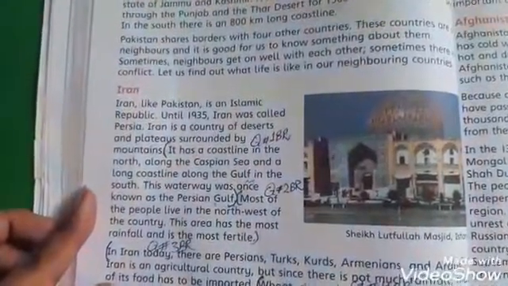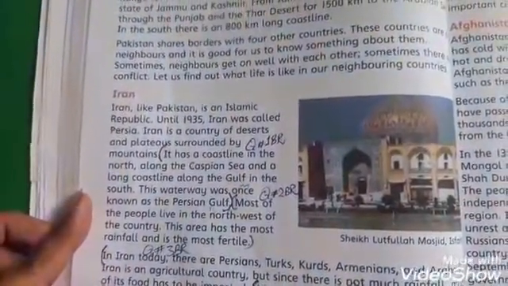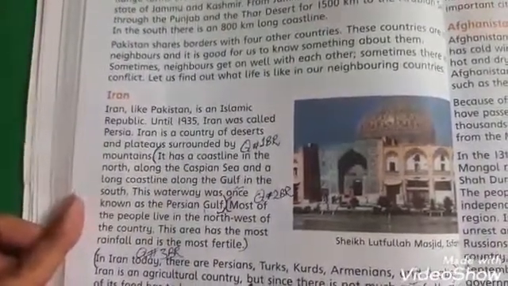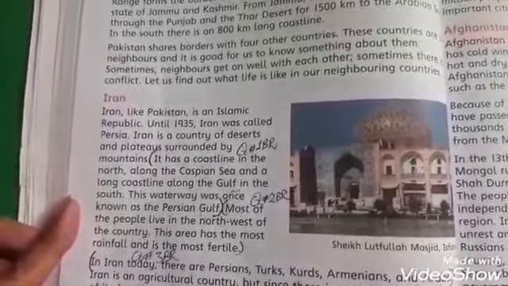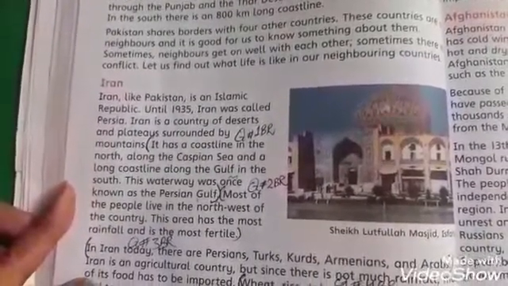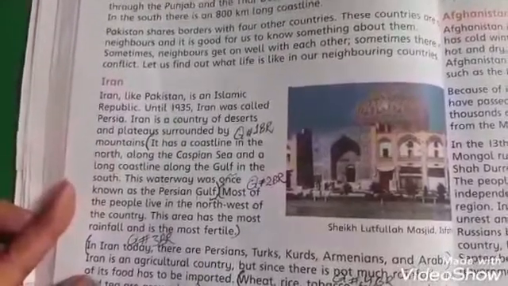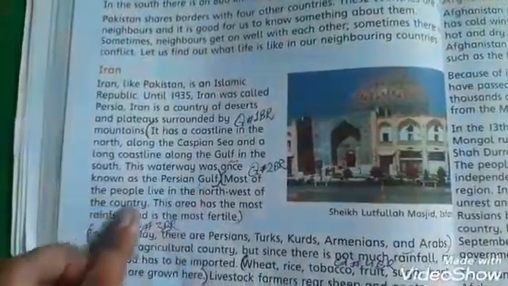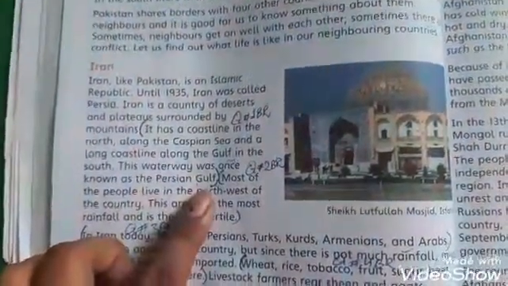Iran, like Pakistan, is an Islamic republic. Until 1935, Iran was called Persia. Iran is a country of deserts and plateaus surrounded by mountains. It has a coastline in the north along the Caspian Sea and a long coastline along a gulf in the south. This waterway was once known as the Persian Gulf.